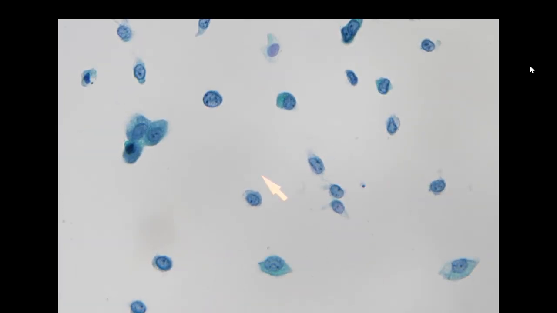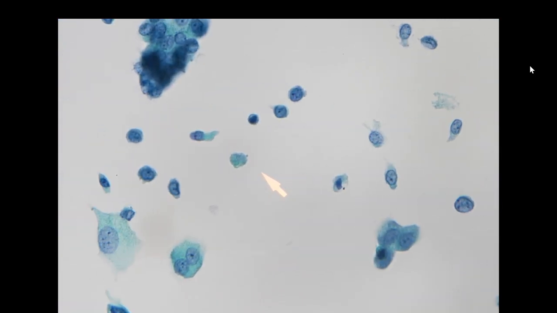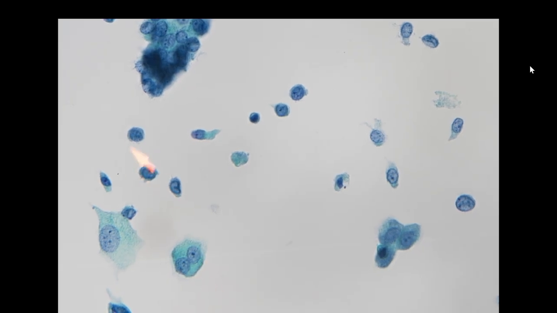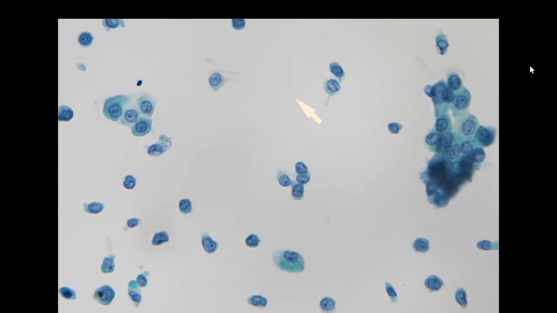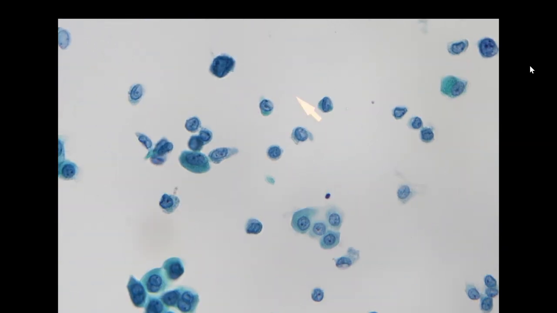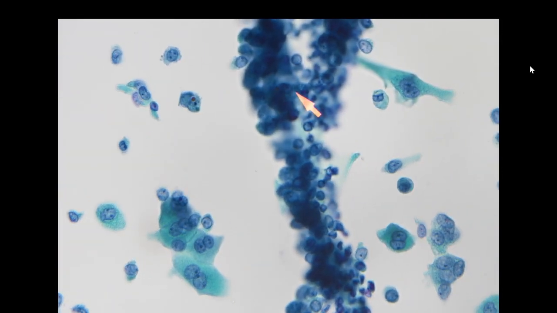Additionally, we do not see striking hyperchromasia. But overall, these cells have a very monotonous appearance. So here we have a benign intermediate and umbrella cell. But in the background, we have a lot of these smaller cells with a little bit higher NC ratio and a very monotonous appearance. And these cells seem to be detaching from this papillary structure.